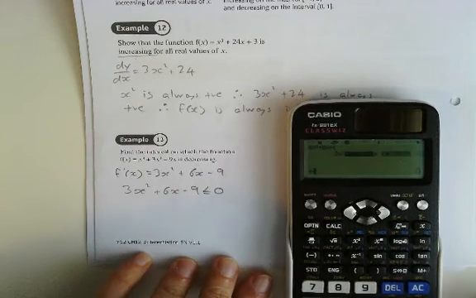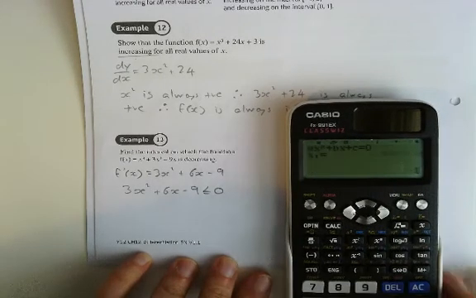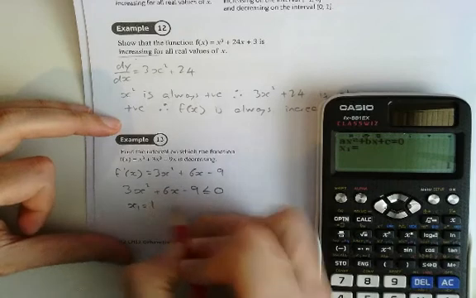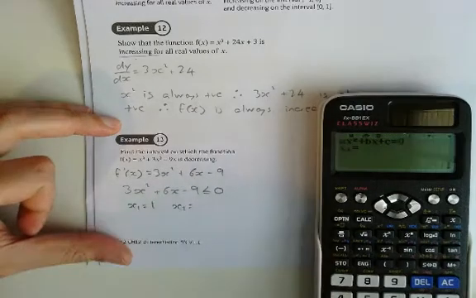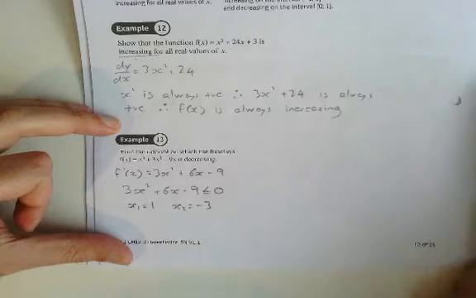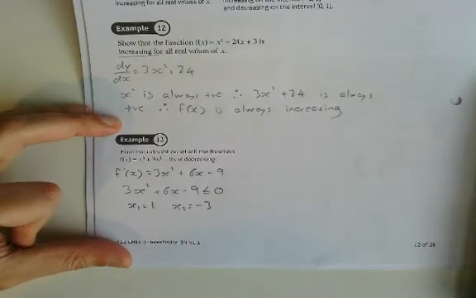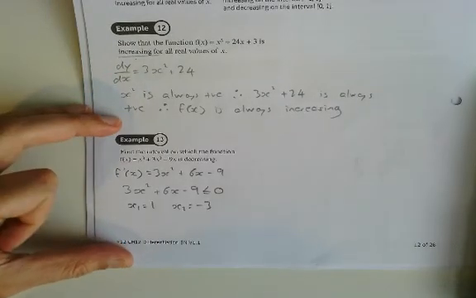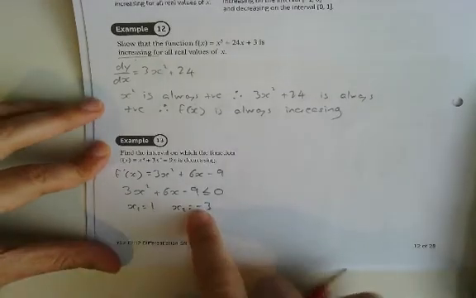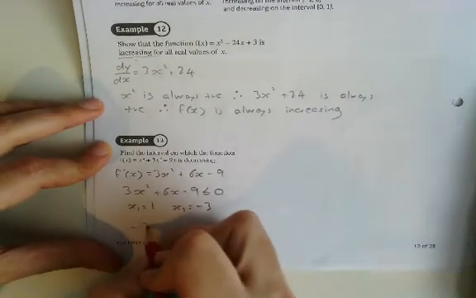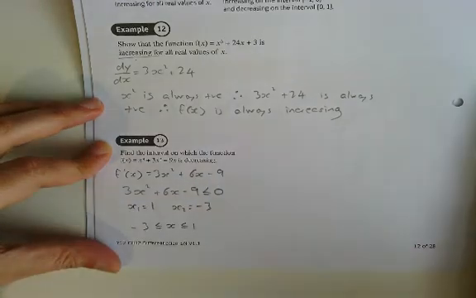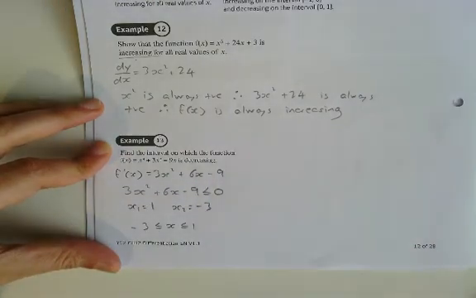So we have 3x squared plus 6x minus 9, and we get roots of 1 and minus 3. So basically this thing is decreasing between minus 3 and 1. We write that as minus 3 is less than or equal to x, which is less than or equal to 1.